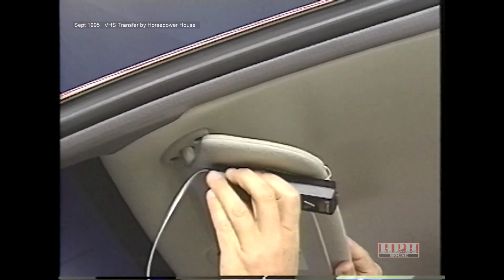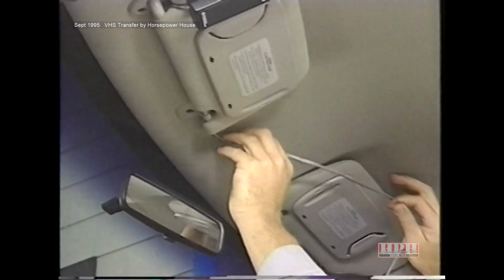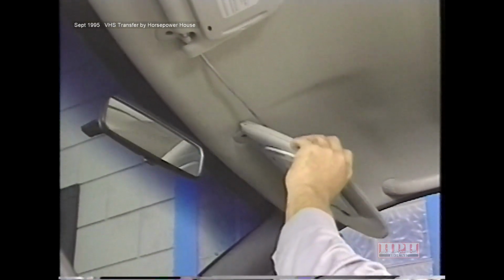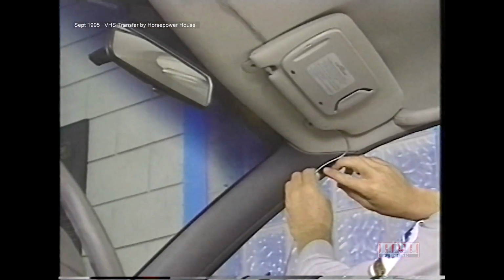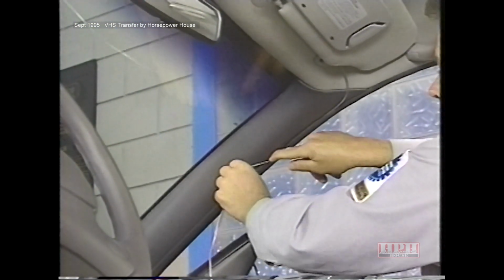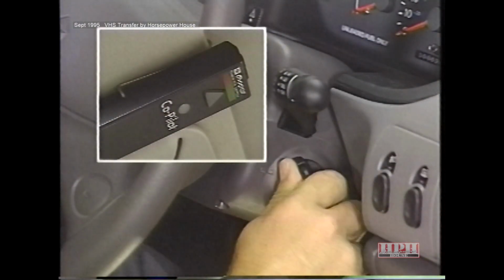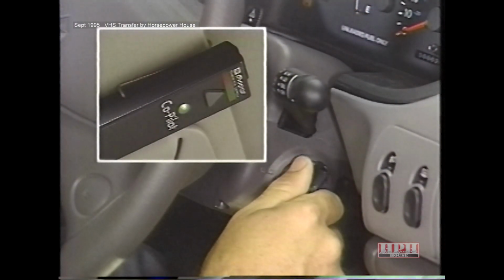Attach the remote control trigger to the visor. Be sure that the remote is positioned so that the driver can press the record button easily while driving. Then secure the cable away from the windshield so as not to obstruct the driver's view. To check for proper hookup, turn the ignition on. The green LED should light, indicating the Co-Pilot is ready for use.